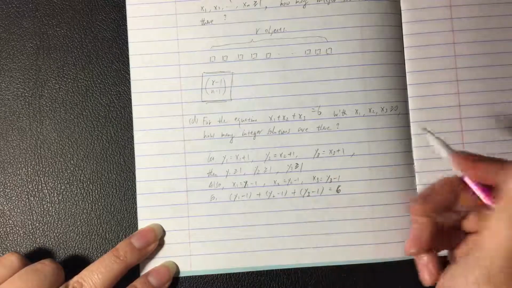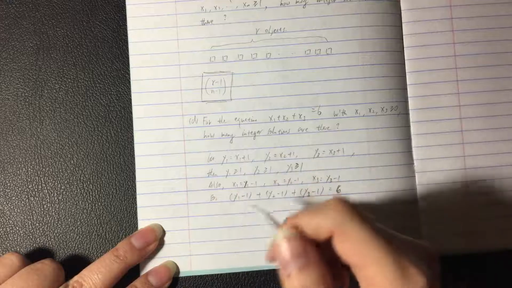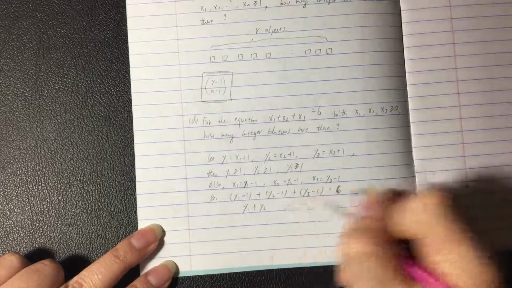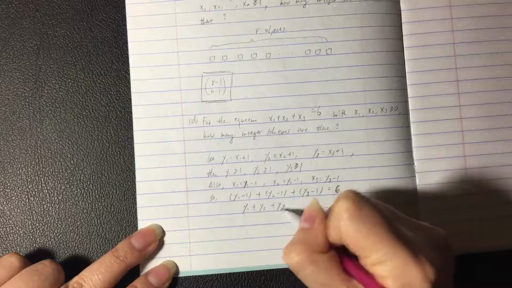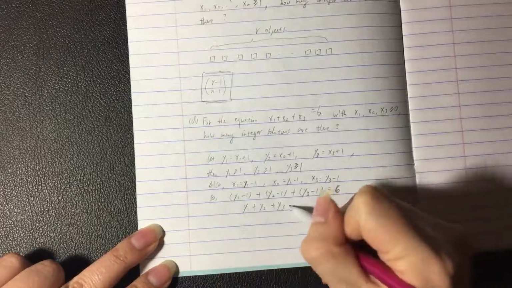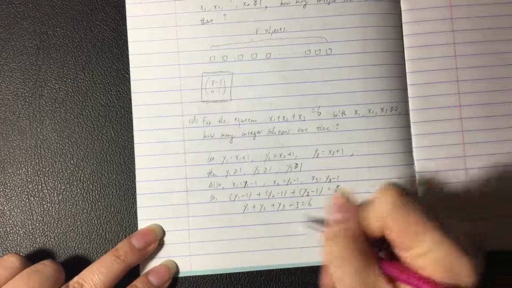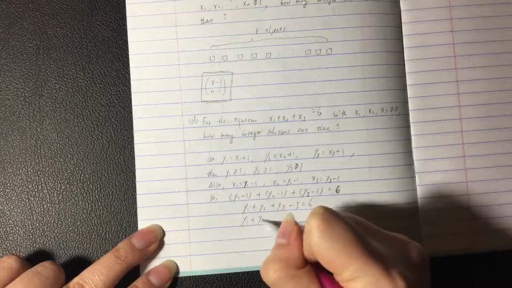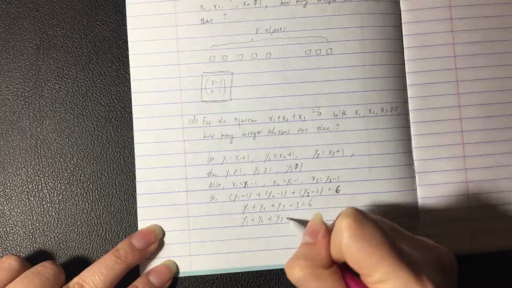Then if I simplify this equation, I get y1 plus y2 plus y3 minus 1 minus 1 minus 1, that means minus 3, equal to 6. So this equation can be rewritten as y1 plus y2 plus y3 equal to 9.